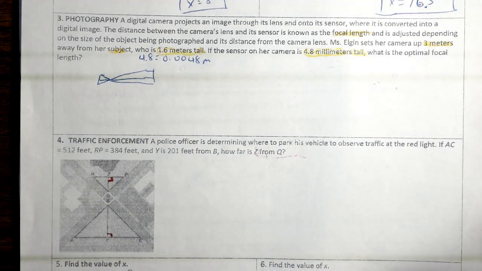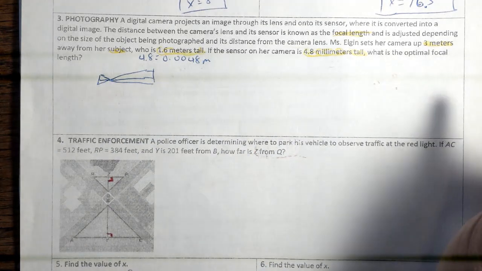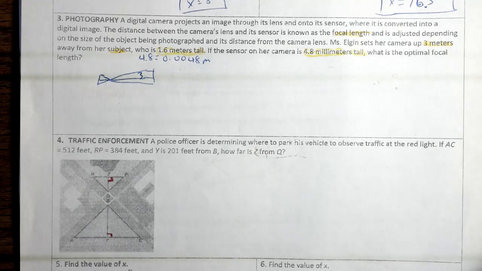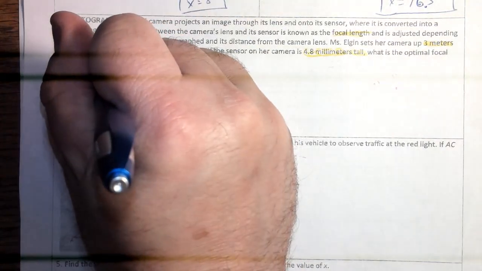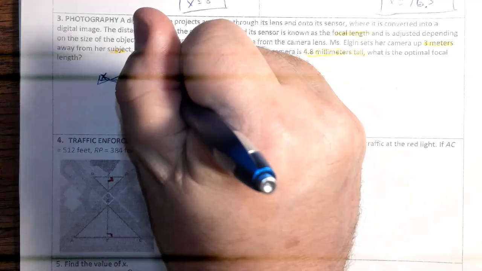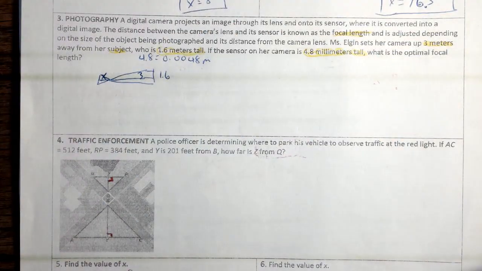So, let me look here, 3 meters, so this is 3. And then the focal length we're going to need to know is x. And then she's 1.6 tall.